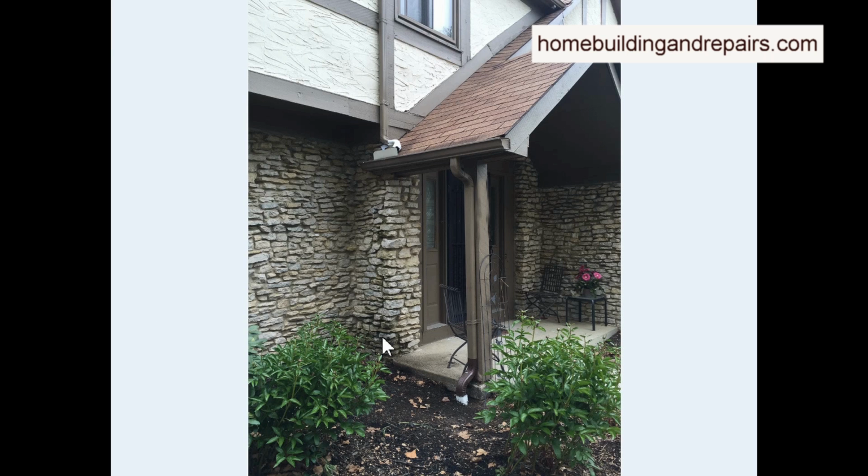So to do a repair like this, I hate to say it, the first thing you're going to need to do is start tearing some stuff apart. To fix something like this, the stone might need to be removed. And depending on where the water leak is, and how are you going to find this water leak? Like I said, you're going to need to tear some stuff apart.